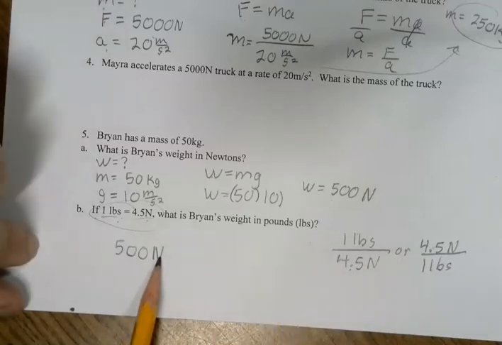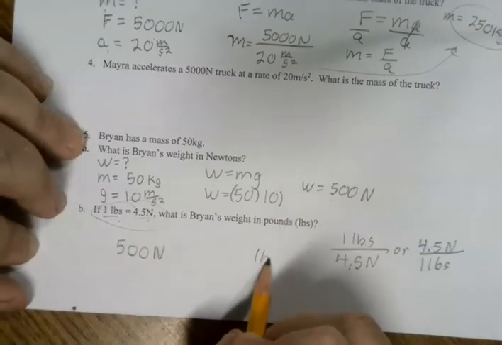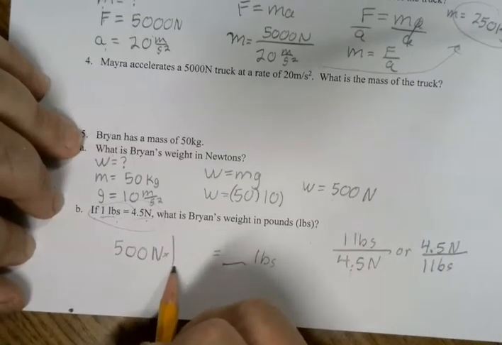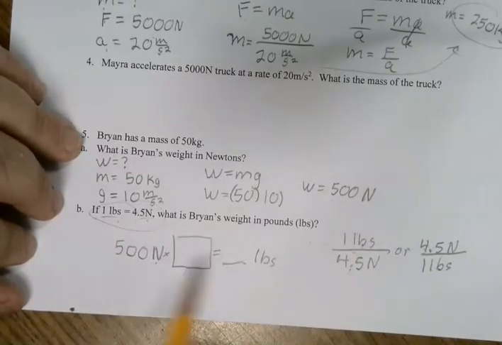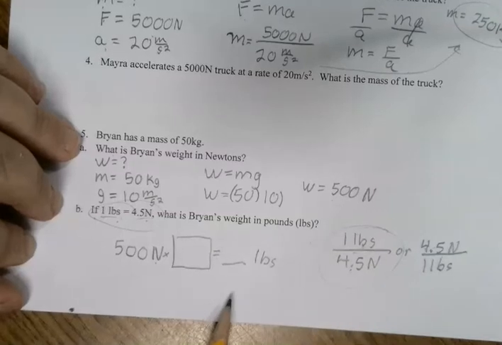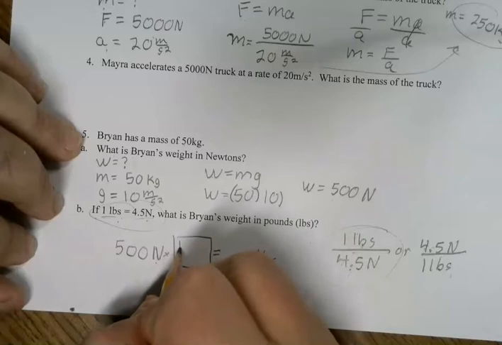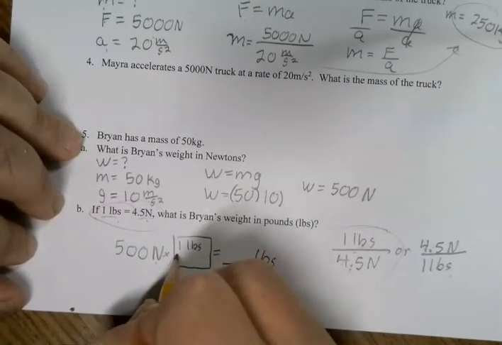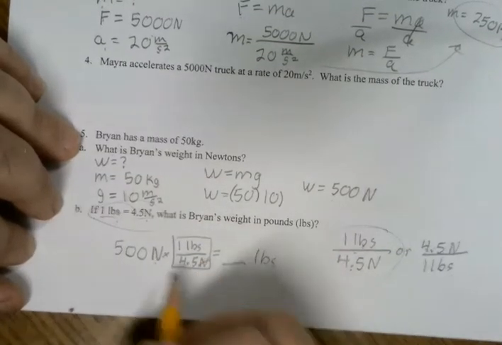We want the one that's going to make newtons cancel out and pounds appear in the final answer. So we want LBS, pounds, to appear over here. And we want to put something in the box here, one of these two ratios, to make N cancel out and pounds appear on the top. So the one that does that is the first one. Even though these are both true, this is the one we want to use. So we write 1 LBS over 4.5 newtons. So newtons cancels.